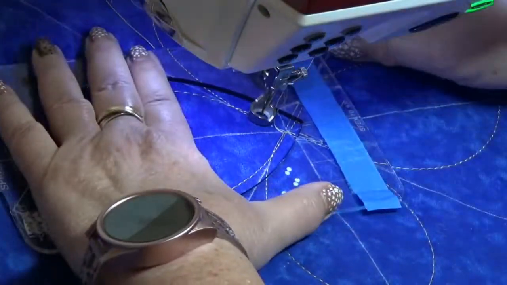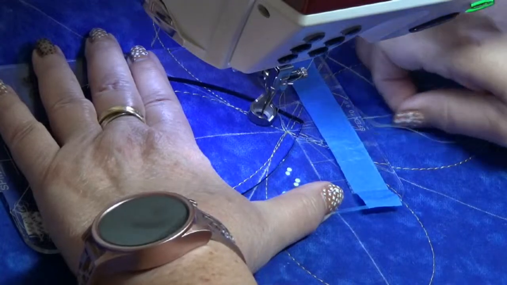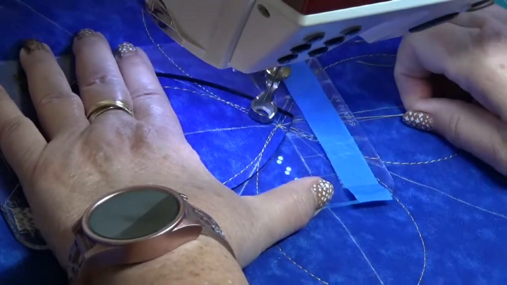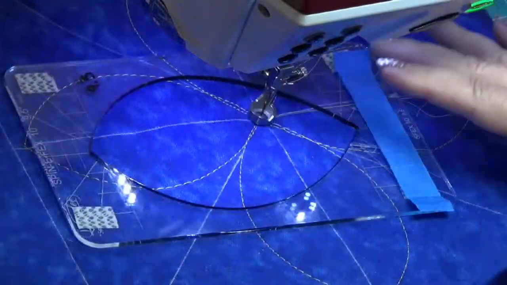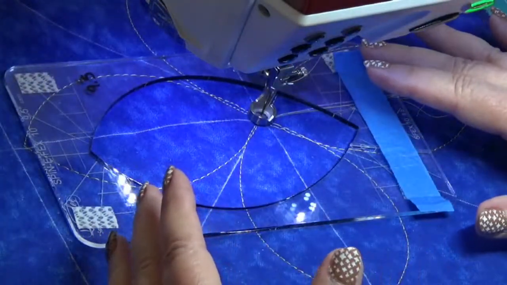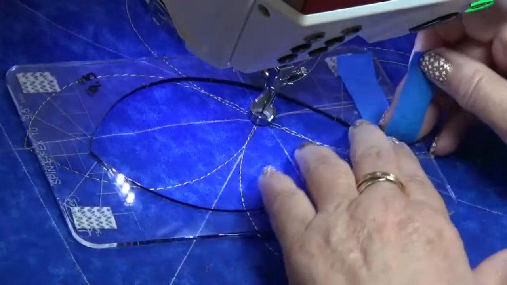But it also depends on if I'm doing a quilt and not just a small piece. Sometimes it's easier for me to go around like clockwise or counterclockwise.